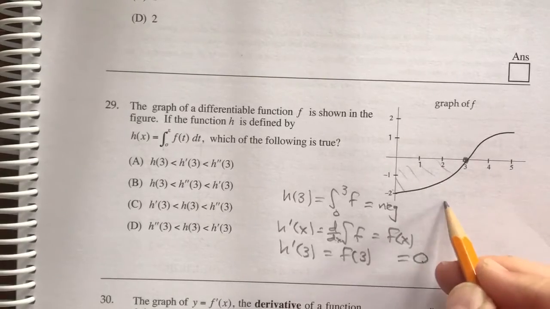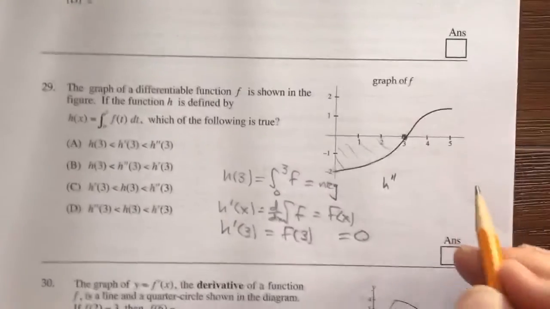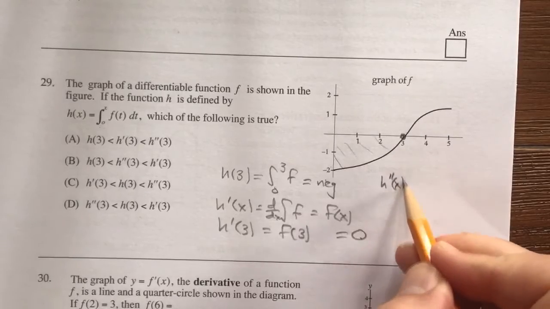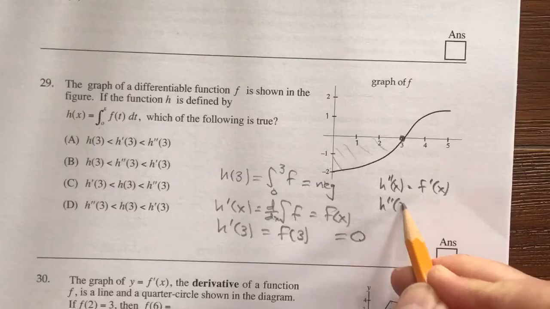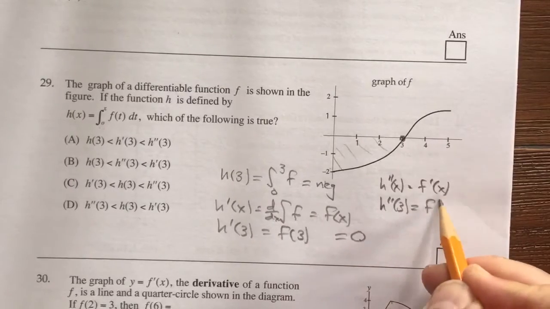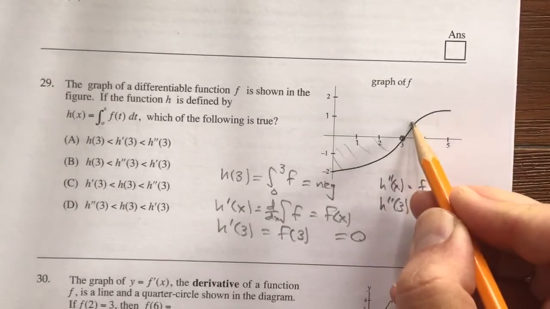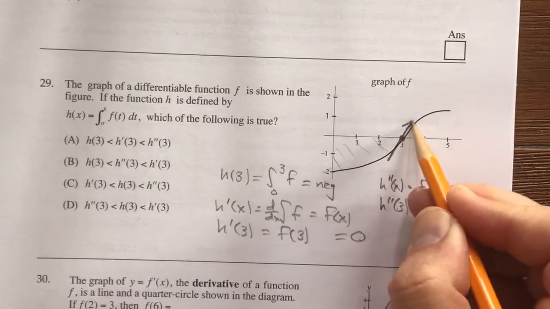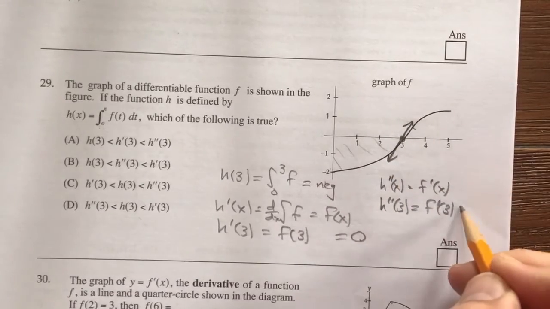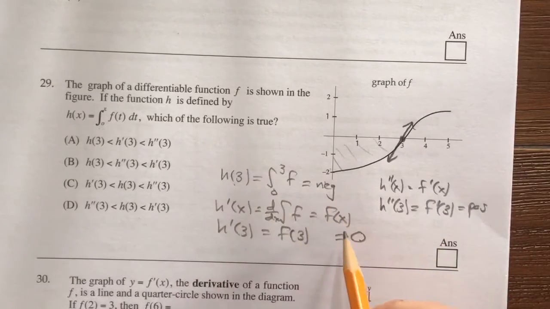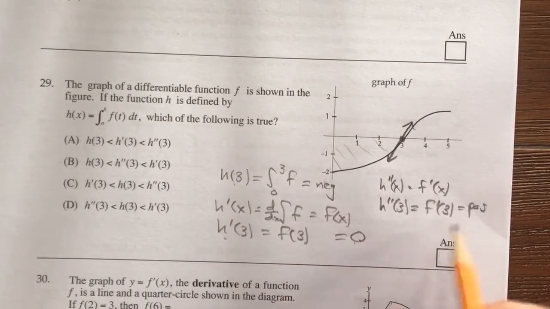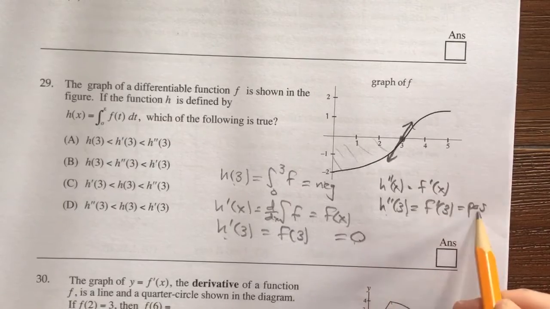I have a feeling that h double prime is going to be positive, but let's see. h double prime of x has to equal f prime of x, so h double prime of 3 has to equal f prime of 3. Again, I don't know exactly what f prime is, but I can tell you that slope right there is definitely positive. So h of 3 is negative, h prime of 3 is 0, and h double prime of 3 is a positive number.